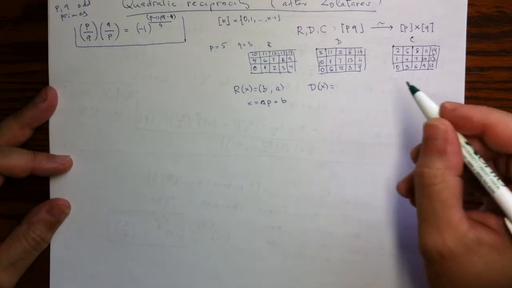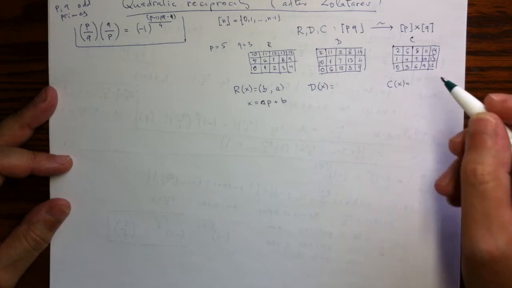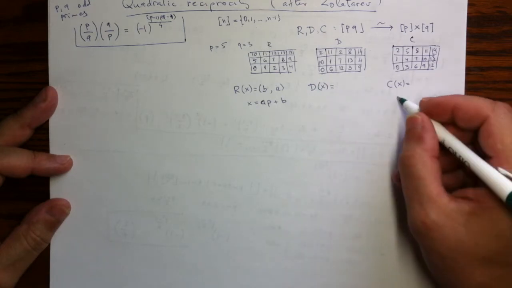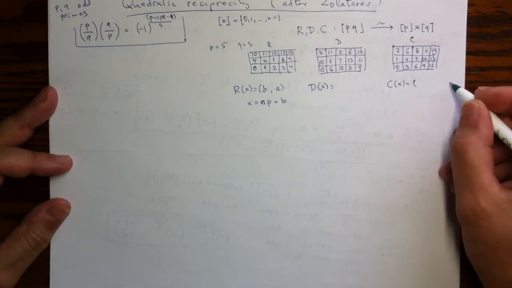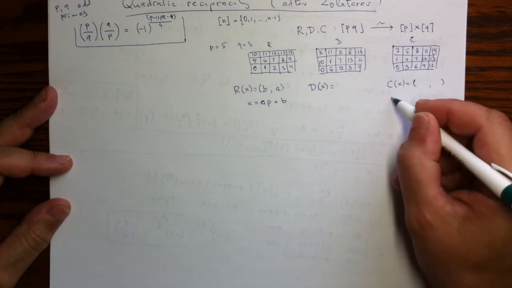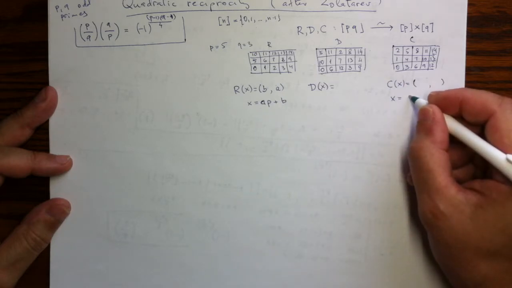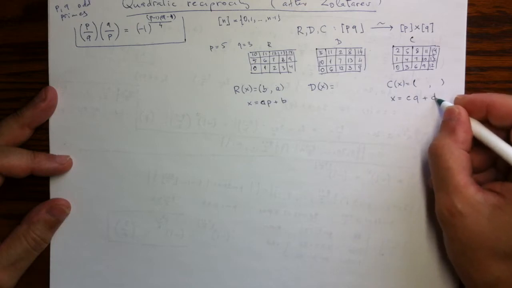Well, maybe we'll just postpone it. We'll just do the column first, and then we will write the answer for D, because we will need a certain notation which is natural for the column labeling. In the column labeling, we are dividing as for the row, but we're dividing by Q. So what I call them C, Q plus D.